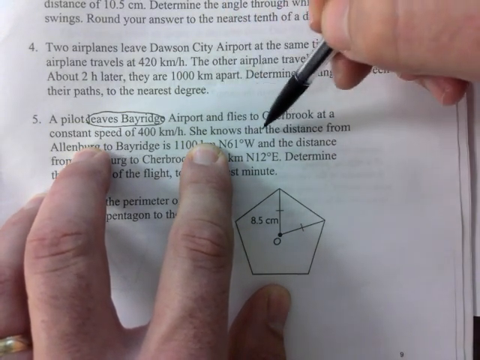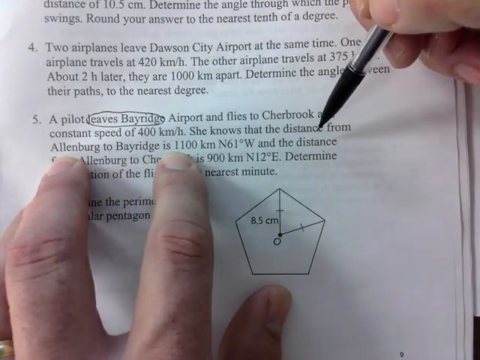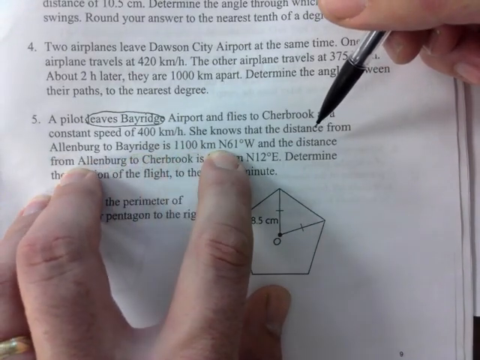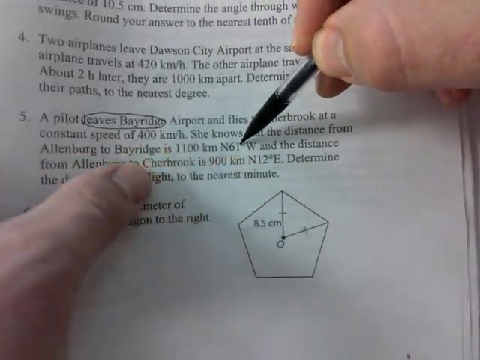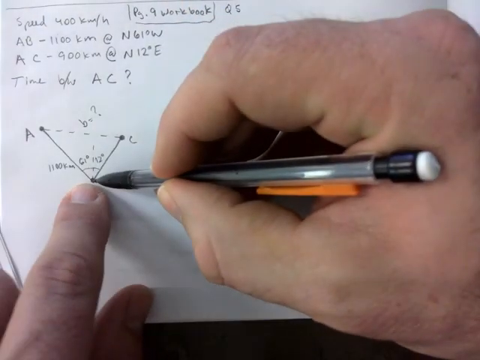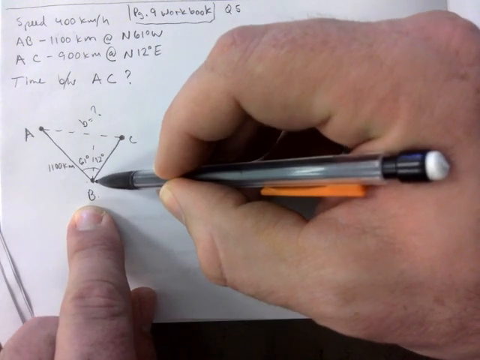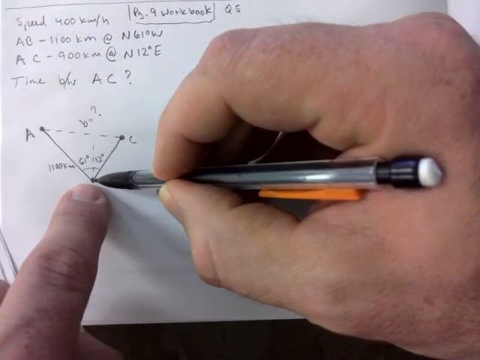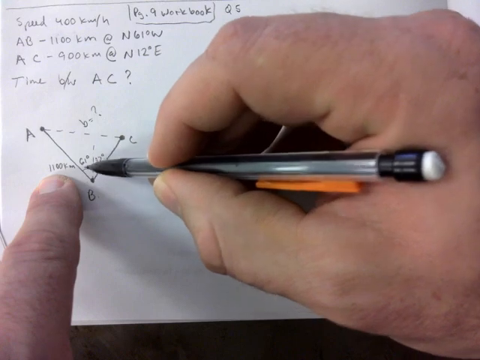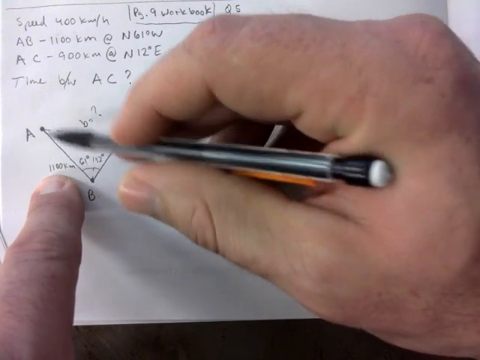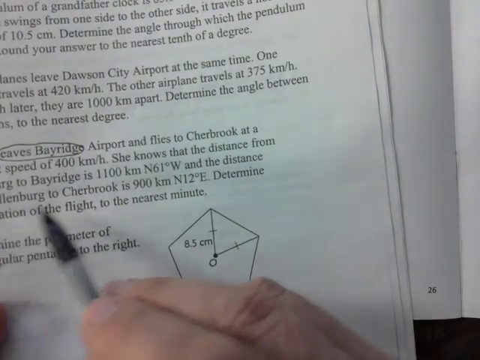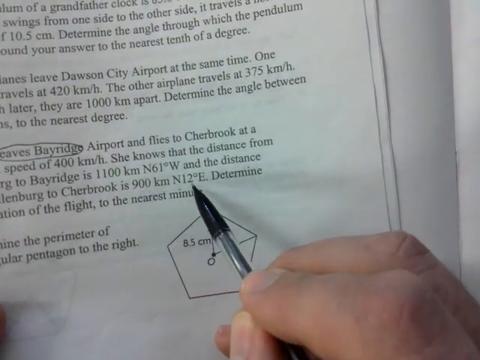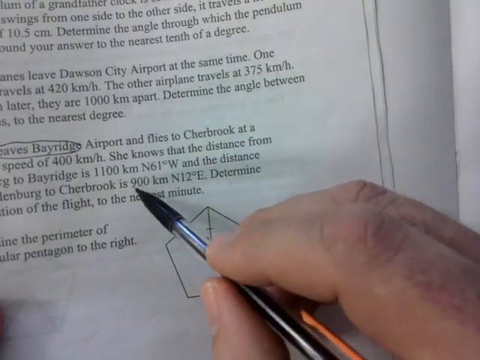She knows that the distance from Allenburg to Bay Ridge is this distance and this is the direction. So if you're at Bay Ridge, she knows that from here to here it's 1,100 kilometers and this is the direction to that town, right? And then she also knows the distance from Allenburg to Sherbrooke is 900 kilometers north, 12 east, right?